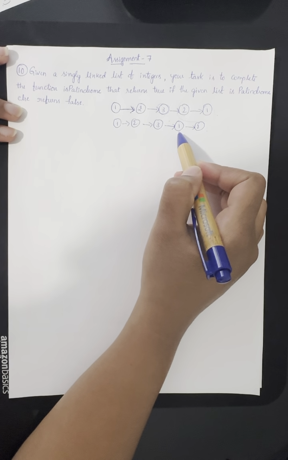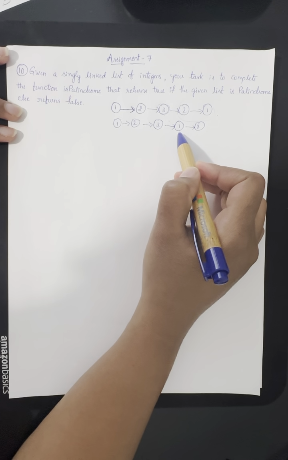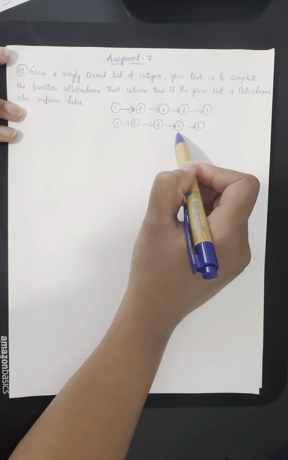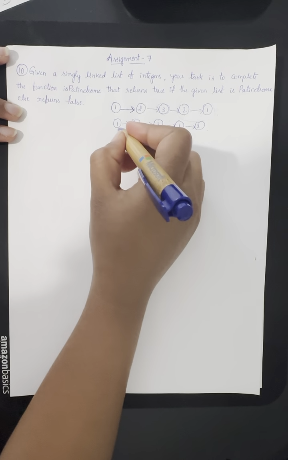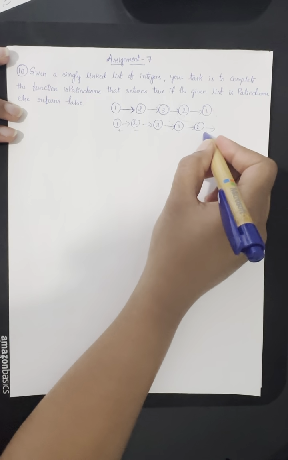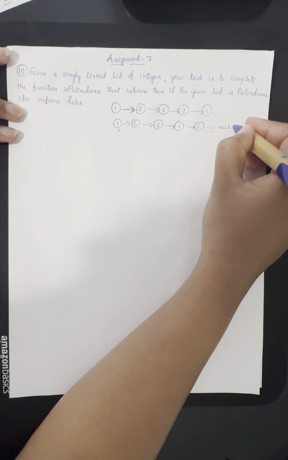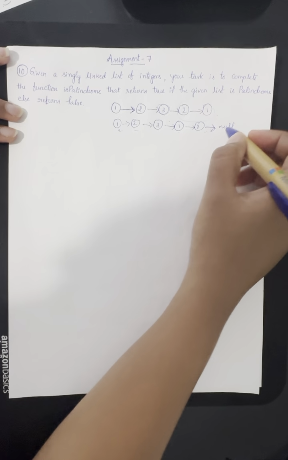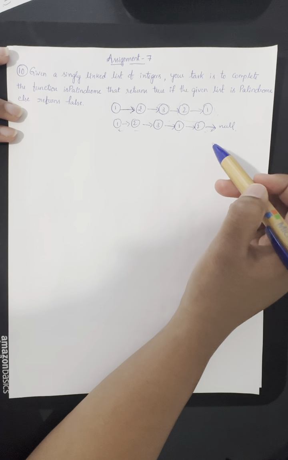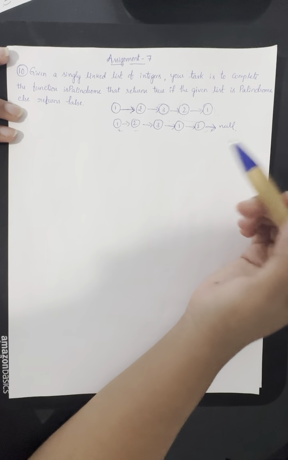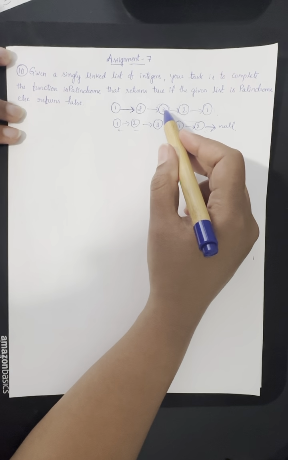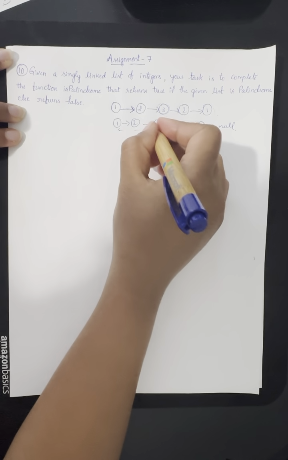Now what we are going to do is compare the first node and the first node in the second half, and we'll continue this comparing until the second half reaches null. If at any point the values of both nodes are not equal, then it is not a palindrome. So how do we find this middle node?